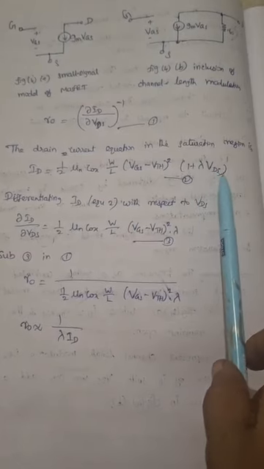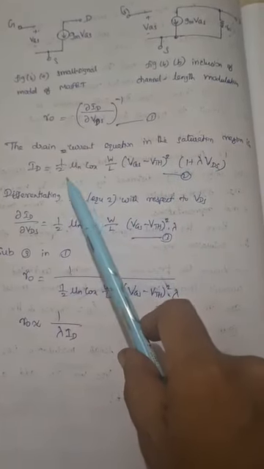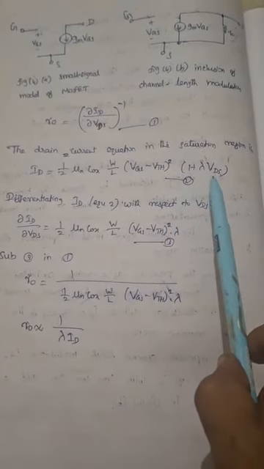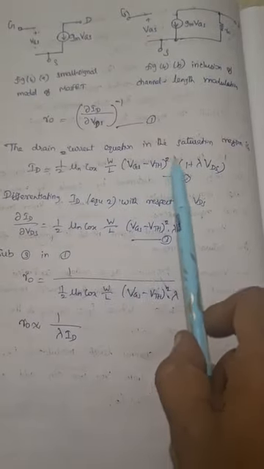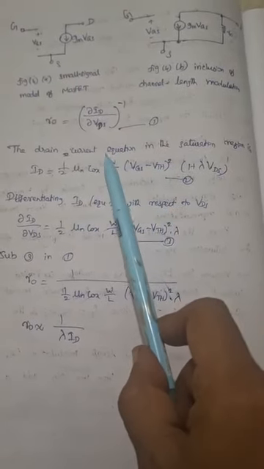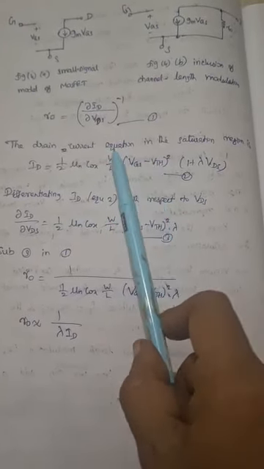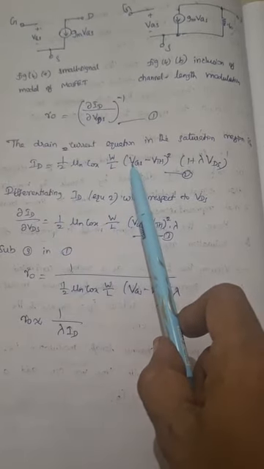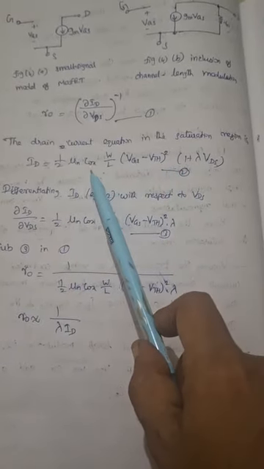First I am going to expand this one: 1 into this value plus lambda VDS into this value. The 1 into this value is a constant only. Here there is no VDS, so this is considered a constant. When you differentiate a constant with respect to some variable, it becomes 0. So dou ID by dou VDS for this part becomes 0.